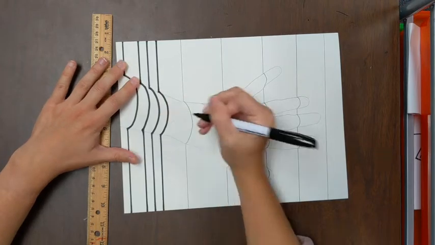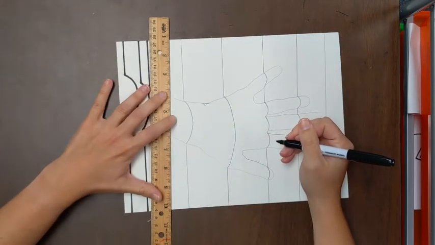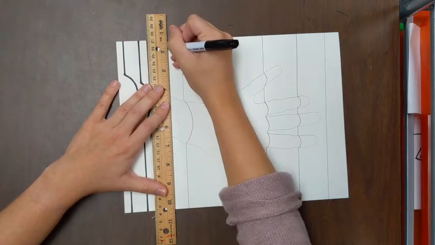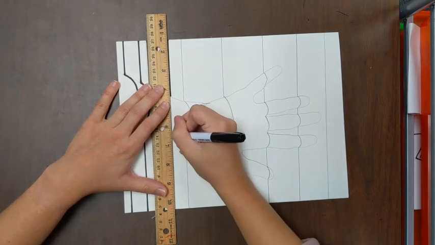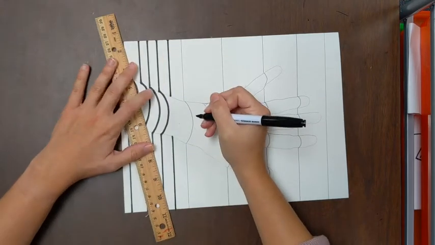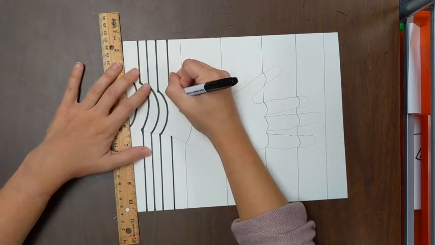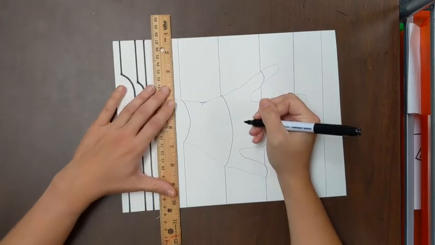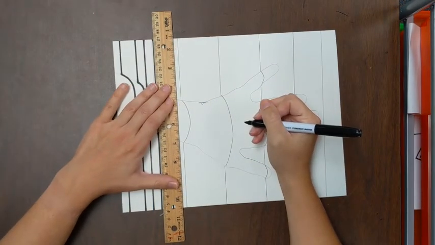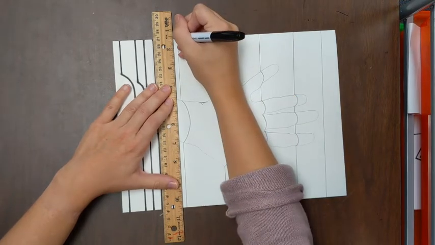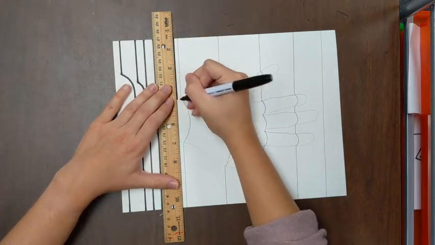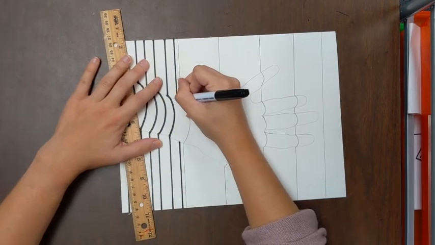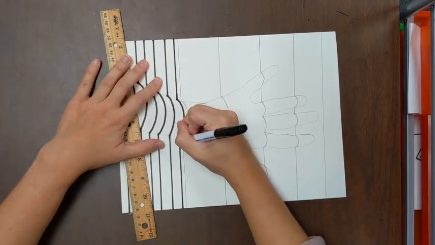Hill. I try to keep my hills pretty consistent in steepness. If one is super steep and one is super shallow, that doesn't work. The illusion doesn't work very much either. So I'm trying to keep everything consistent. Okay, straight line, hit the hand, jump, straight line, hill to connect the roads.